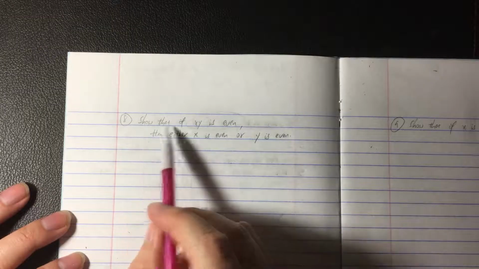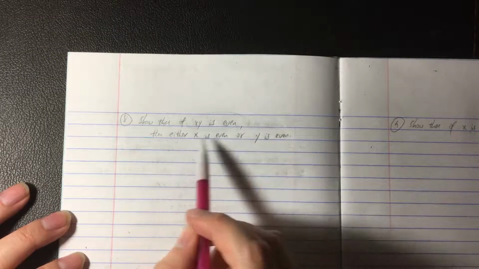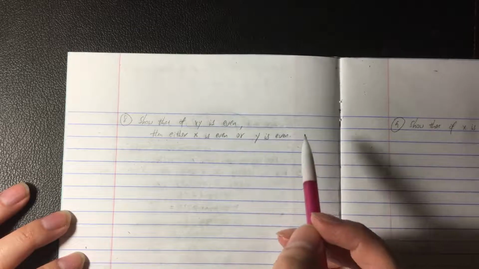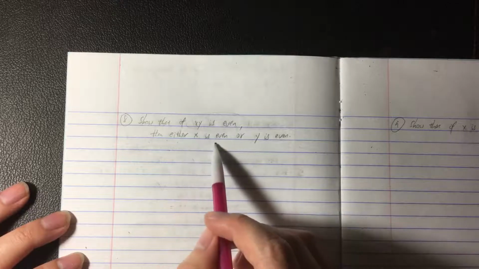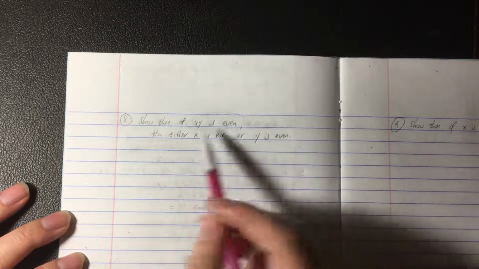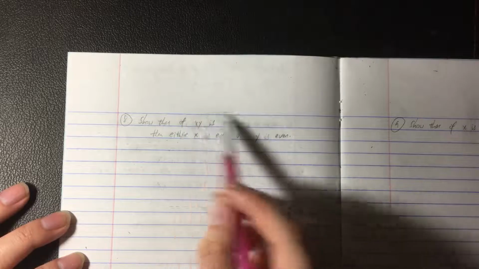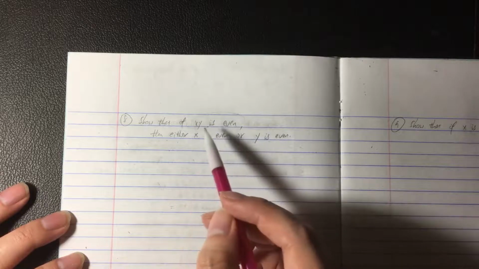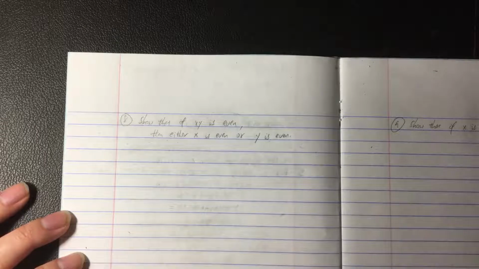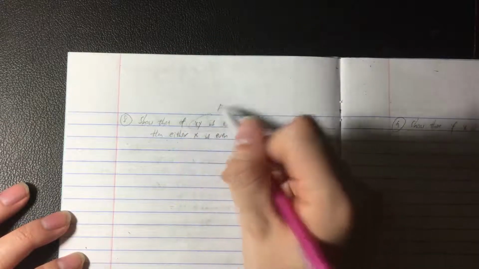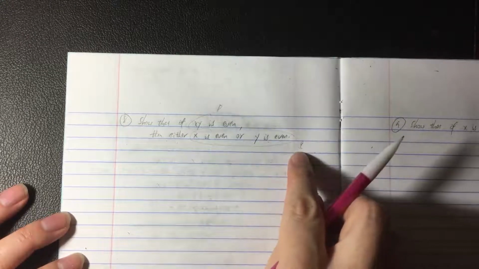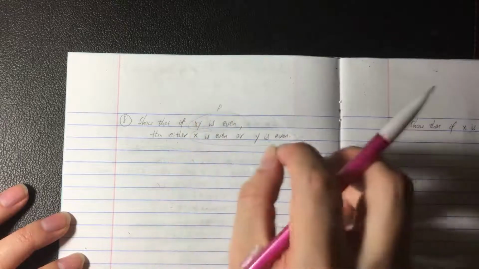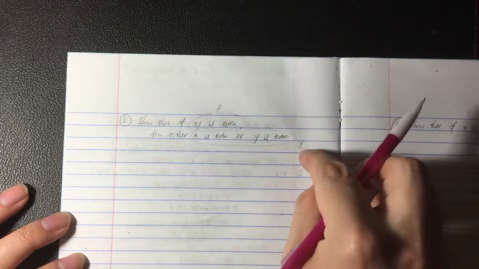Next example, show that if xy is even, then either x is even or y is even. Here, what's given is that xy is even. We try to prove that either x is even or y is even. If what's given is too hard to use, we try to prove by contraposition. So prove by contraposition. This is P. This is Q. We try to assume not Q and prove not P.